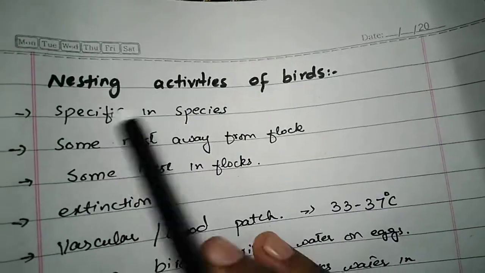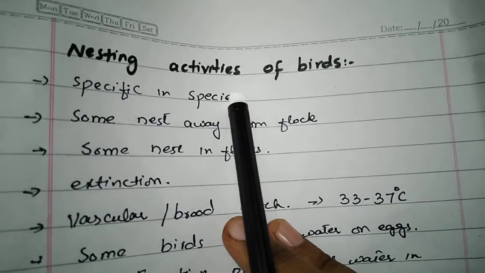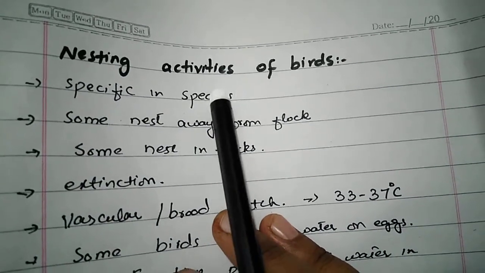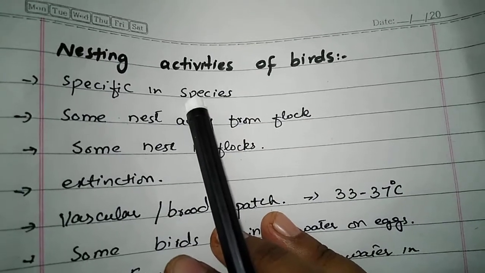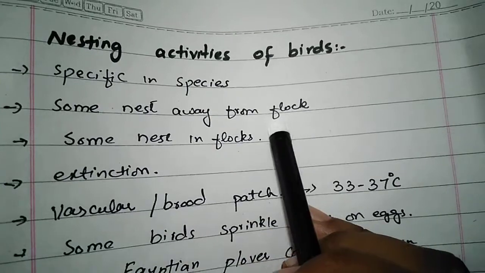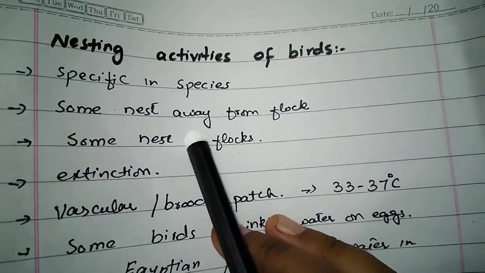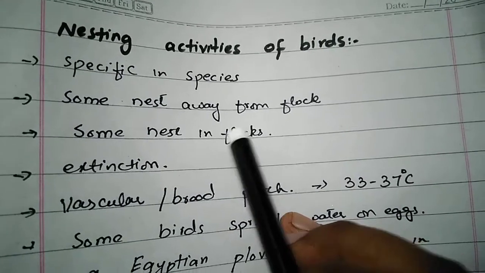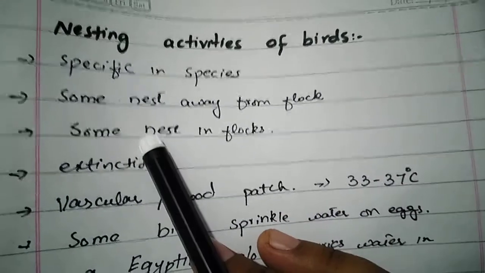Today our topic of discussion is the nesting activities of the birds. Nesting activities are species specific. It doesn't mean that every species has the same type of nesting activity. Sometimes some birds make their nest away from their group or away from their flock, and some form nests in their flocks or in their groups.